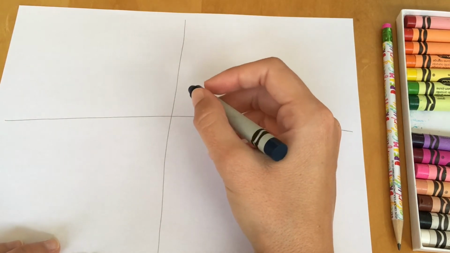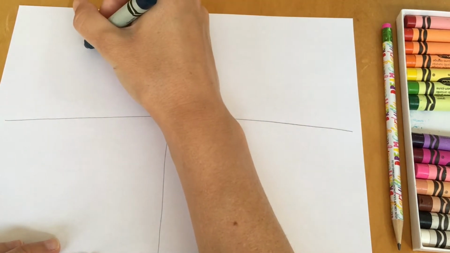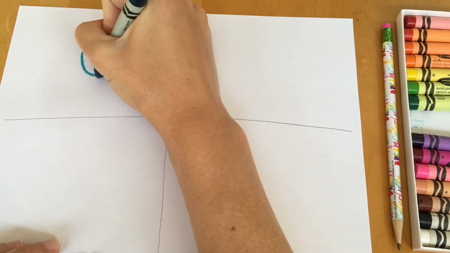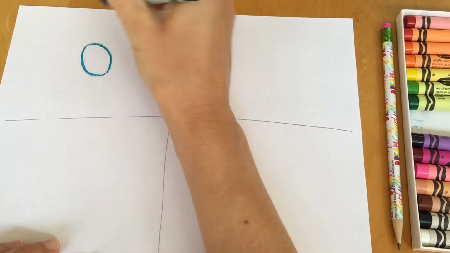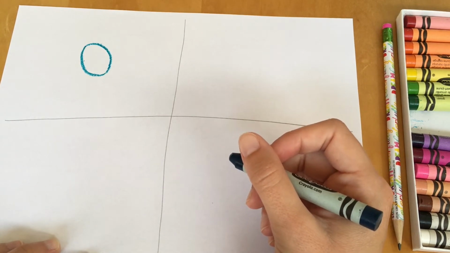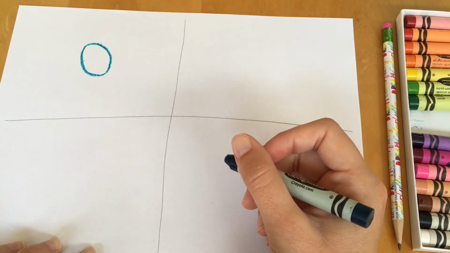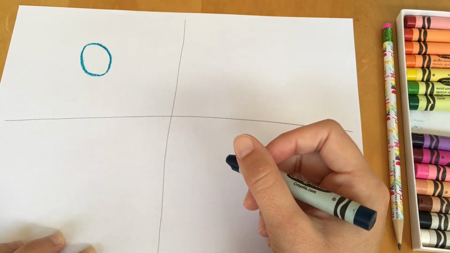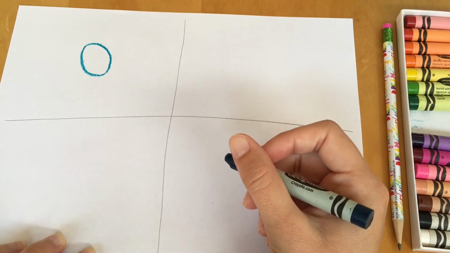So if you'll follow along with me, let's draw an oval, just right smack in the middle there. This is a very common way that I have used and many have used to learn how to draw something new, especially an animal or a human or anything really.